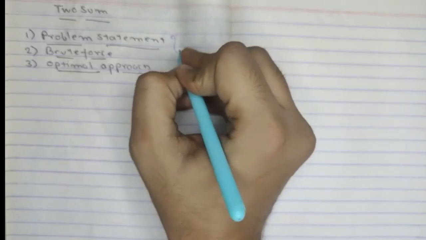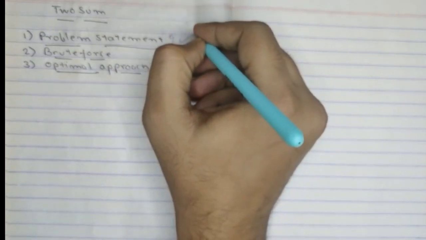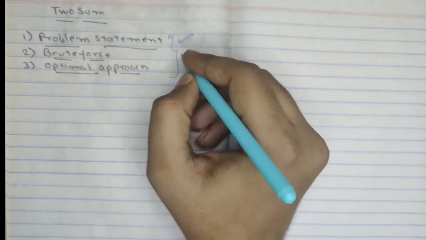Hello guys. So today we are going to study a new problem which is named Two Sum on LeetCode or on GFG. So this will be our flow to solve this problem and learn what concepts it uses to solve it. First we will discuss its problem statement, what it mainly defines and what is asked in this question, its output, its input, category and all.